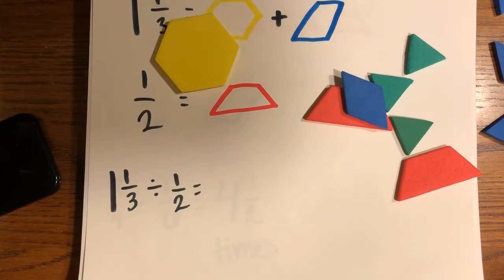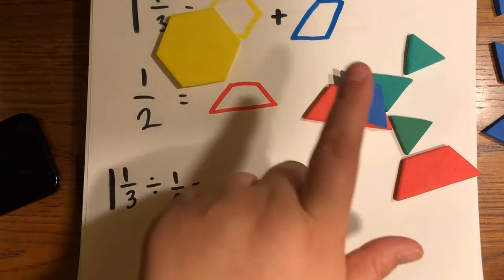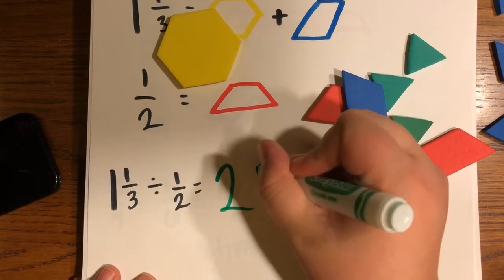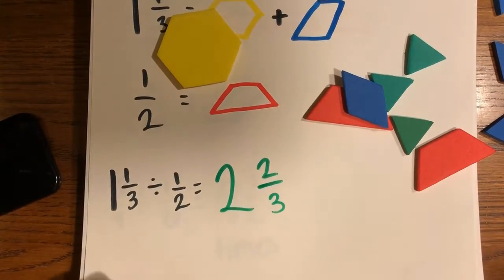So what is our answer? We have 1, 2, and 2/3. And that's all there is to it.